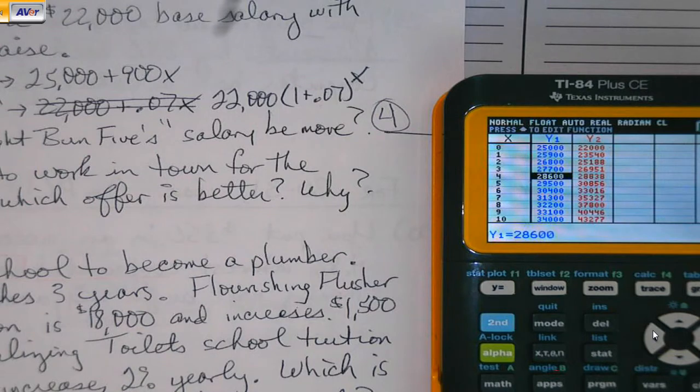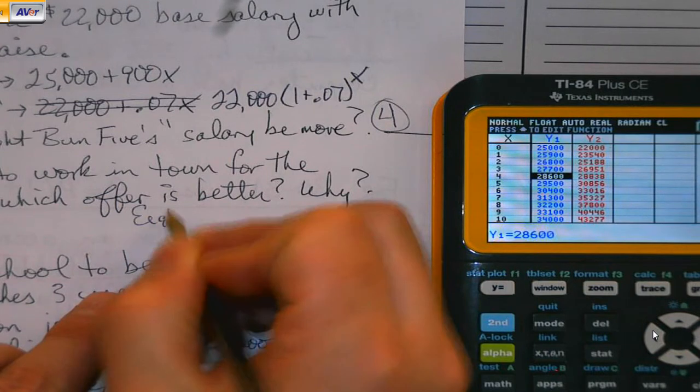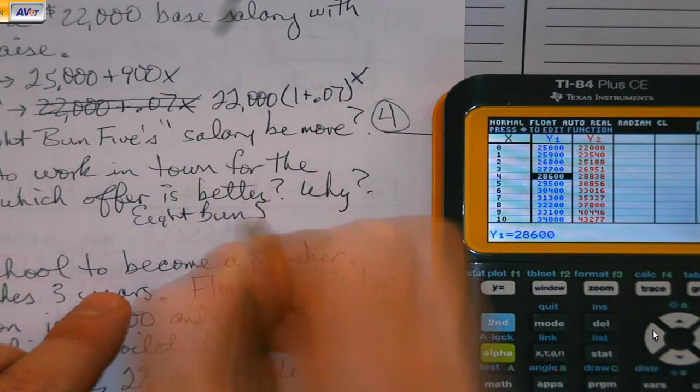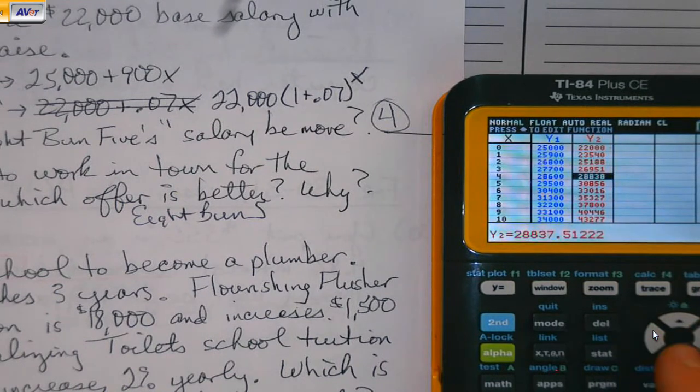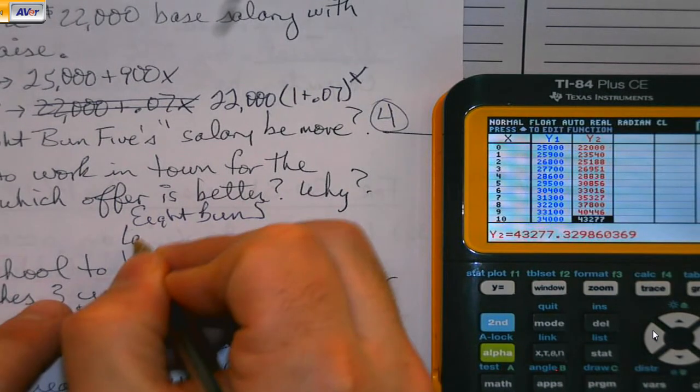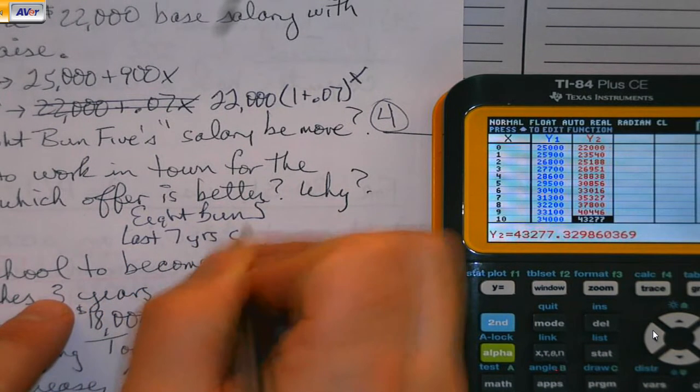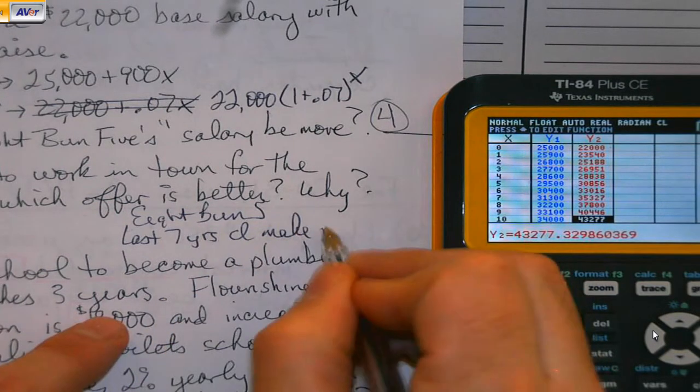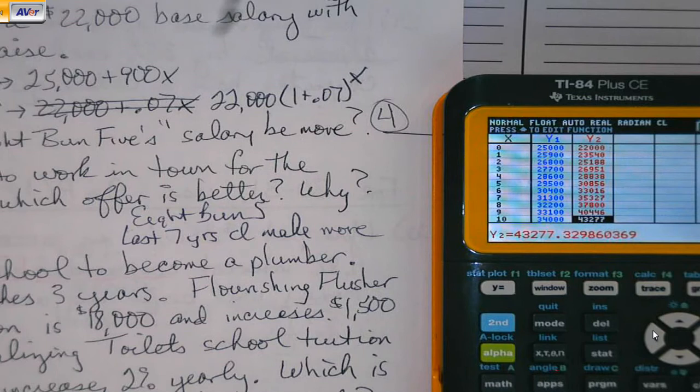Yeah, I was going to say the second one, I'm hoping. That looks like significantly more here. So it looks like 8 bun 5. Well, why? Well, for the last 1, 2, 3, 4, 5, 6, 7 years, I make more. I mean, shoot, if you can choose between 2 jobs, and one of the 2 jobs is going to pay you more 7 of the 10 years, unless those first 3 years are pretty darn awesome, which they're not in this case, I'm going to choose the one where over the long term I'm going to make more money. So that's the process I want you to think, not just 8 bun 5.